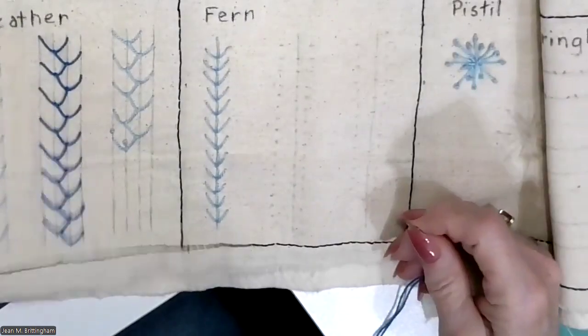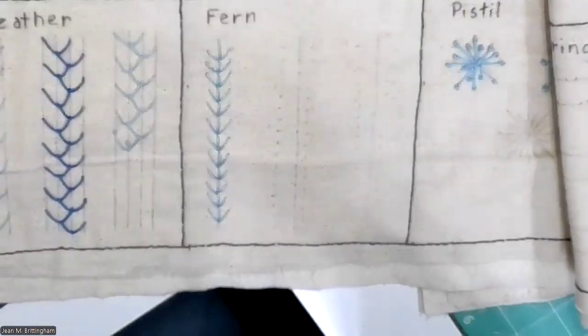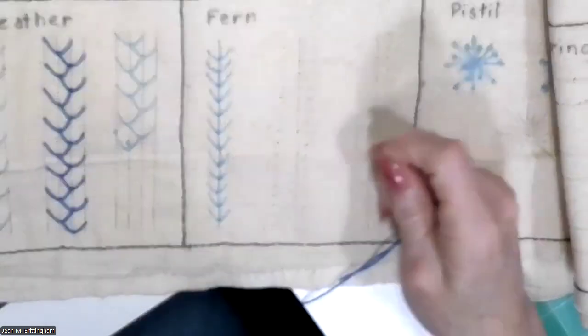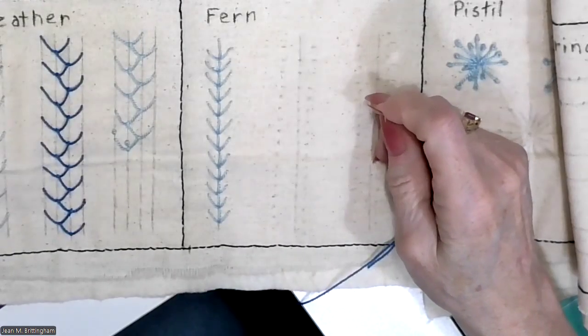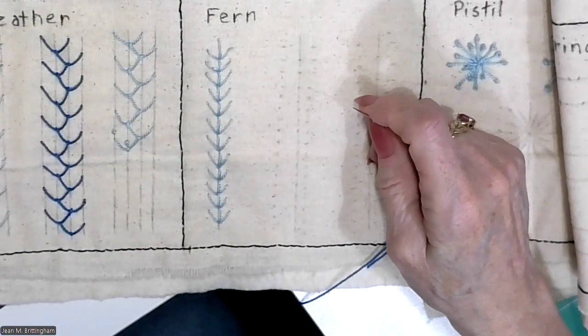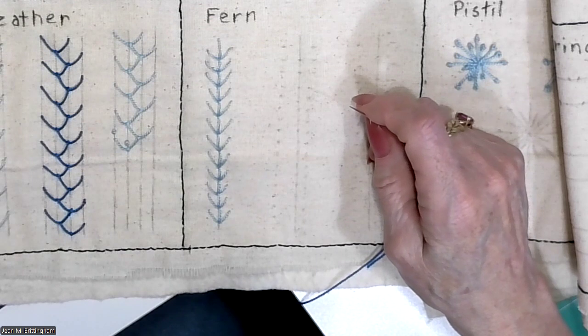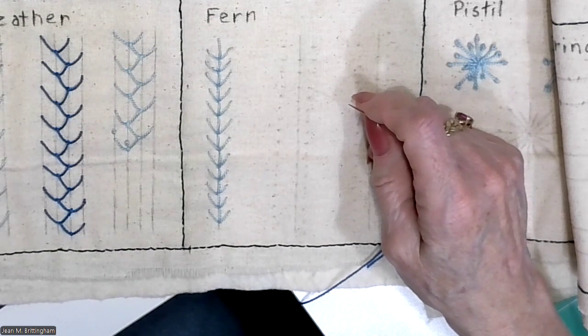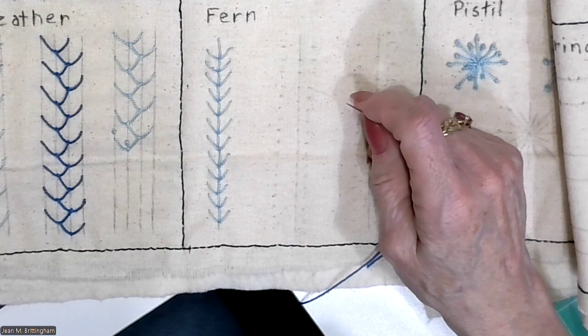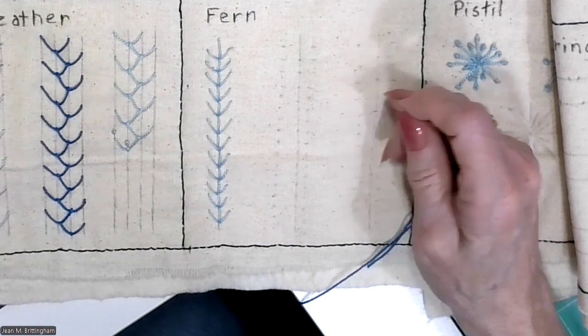Already threaded. And now we are going to go on to the fern stitch. And the fern stitch is found on page, let me see, 26 in your handbook.